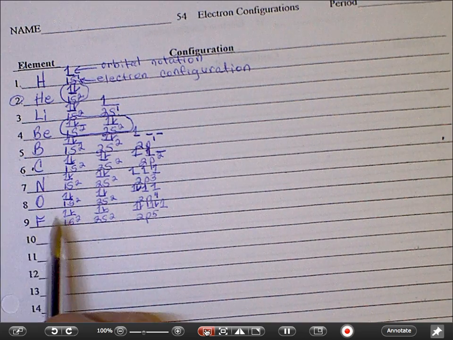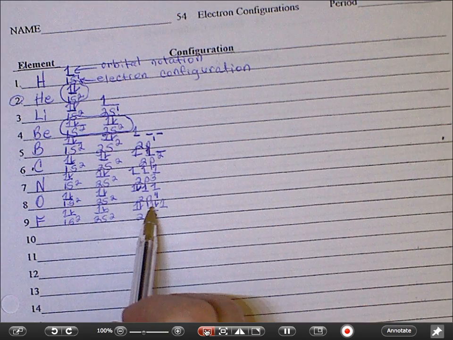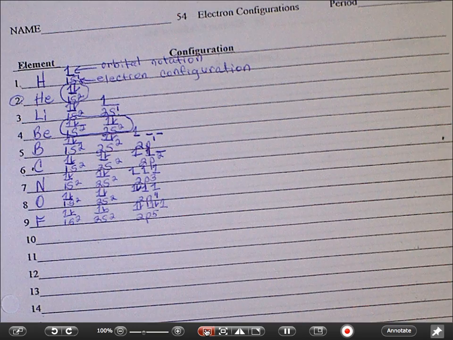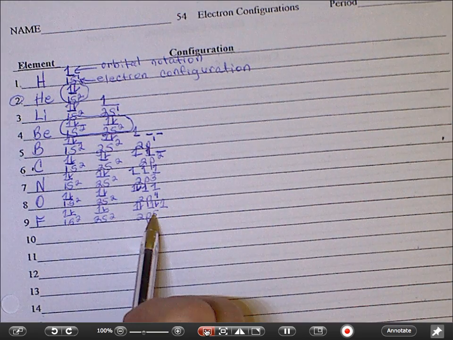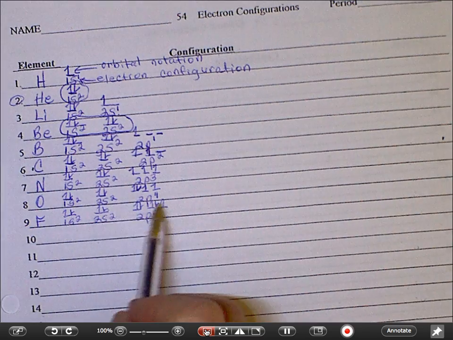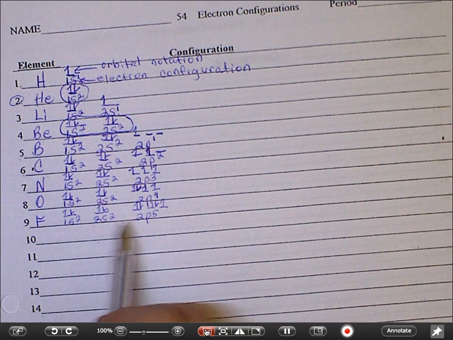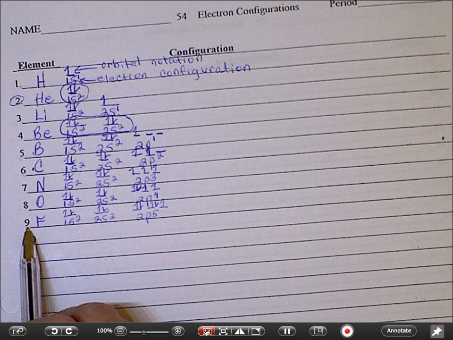Well, count them. 1, 2, 3, 4, 5, 6, 7, 8, 9. Yes? Now add your subscripts. 2 and 2 is 4, and 5 make what? 9. Do you remember your arrows and your superscripts have to total to what? The number of electrons, yes?